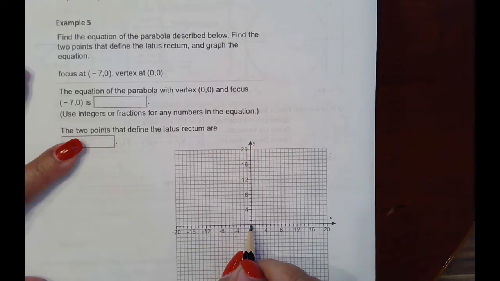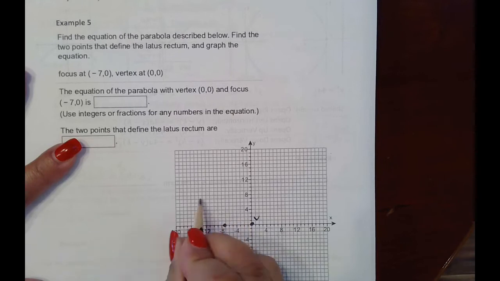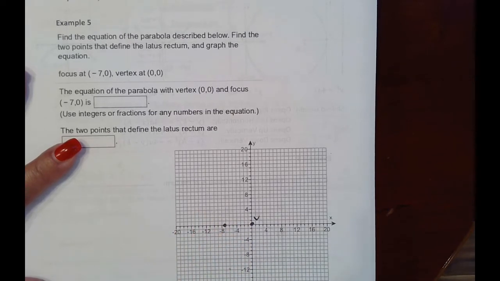So if I have a vertex at 0, 0, this is my vertex right here, and I have a focus at -7, 0, that would be that one right there. And then you have to remember the parabola opens always from the vertex, so maybe you want to label these. And it always wraps around the focus. And in all the pictures that I've shown you on page 1 and 2, the focus is always inside the parabola. So what you're going to have here is this vertex opening up around that focus.